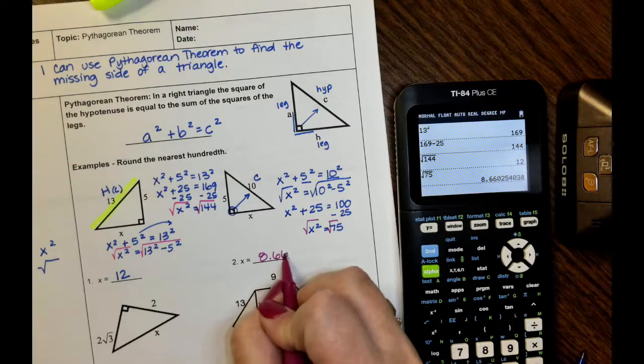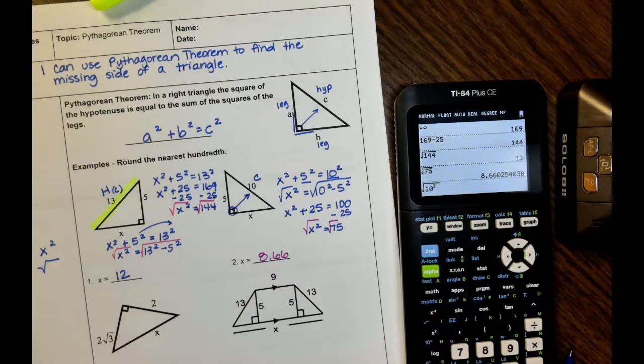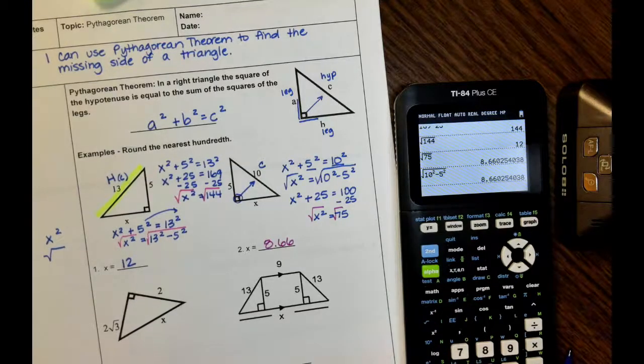You would get the same answer if you did it all in one step, 10 squared minus 5 squared, all in one step. So whichever one you're comfortable with, don't take shortcuts that don't work for you.